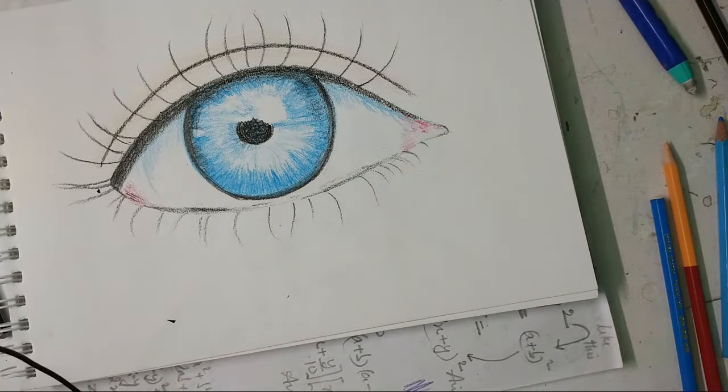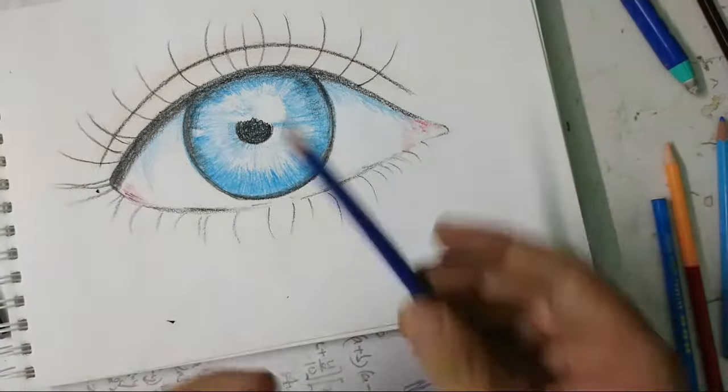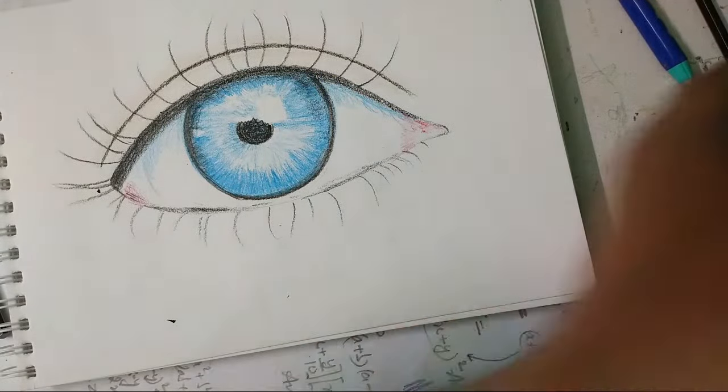Now the dark blue will play an important role, this dark blue. So I am sharpening it.